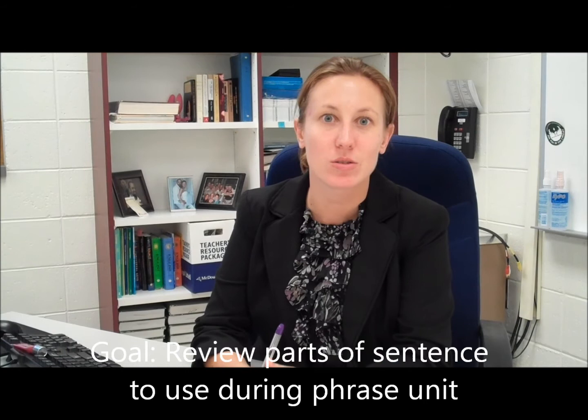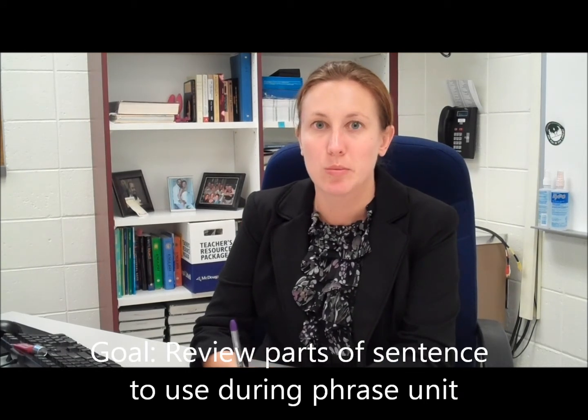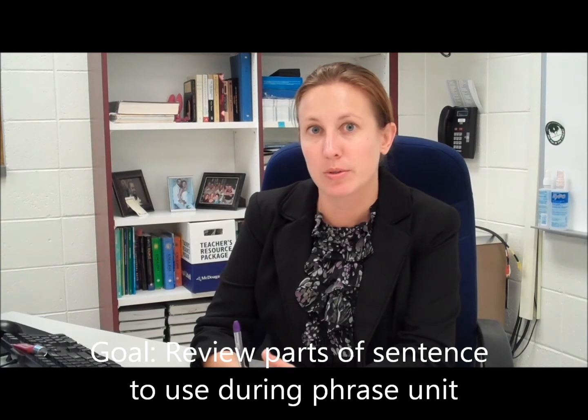Today our goal is to review the basic parts of a sentence that you're going to be using as we move toward phrases. Eventually you'll be able to identify the way phrases are acting in the sentence, so today we need to remember the parts of the sentence. The first thing we need to talk about is objects.